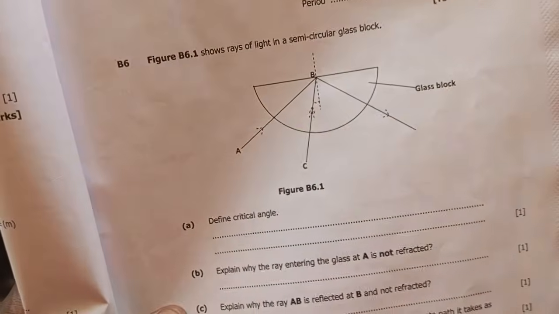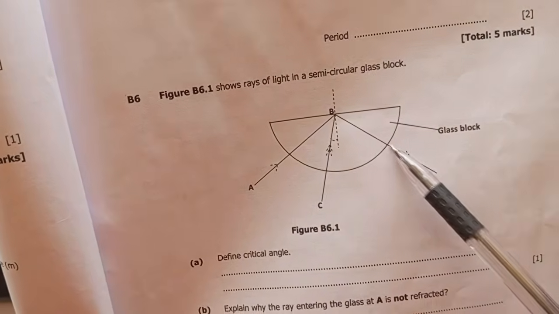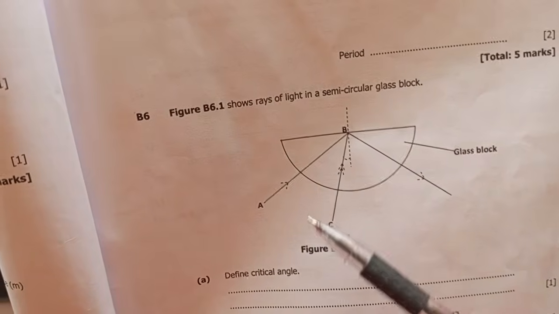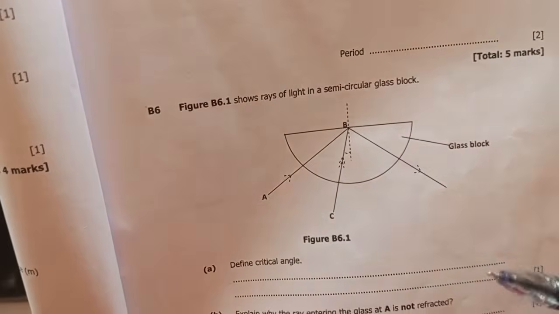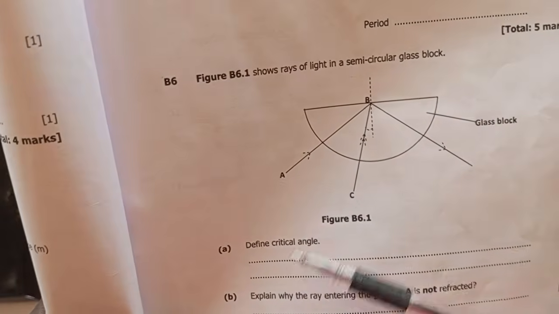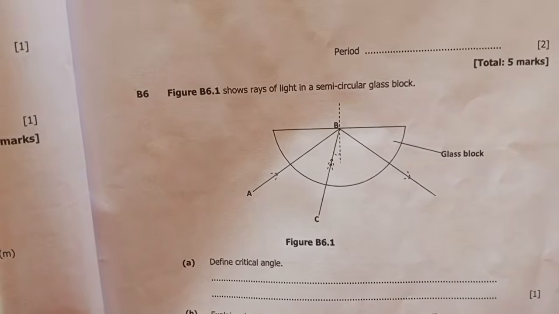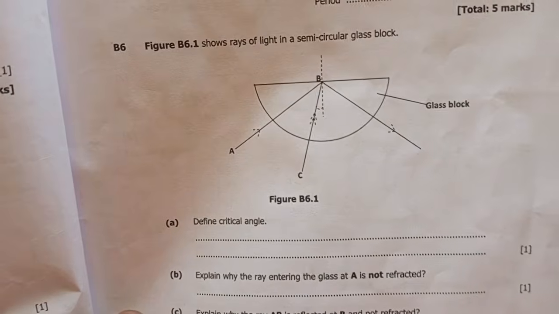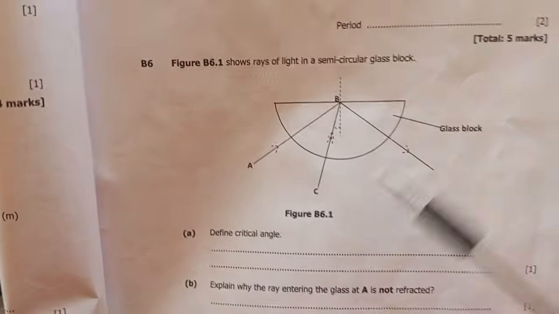Because this ray of light, as it enters, it is reflected back. It is not refracted, but it is reflected. Why has it been reflected? It has been reflected because, remember, there is what we call critical angle. And the question here asks you to define the critical angle, which is the angle of incidence which gives an angle of refraction of 90 degrees when a ray of light is moving from an optically denser medium to an optically less dense medium. That is what we call the critical angle.